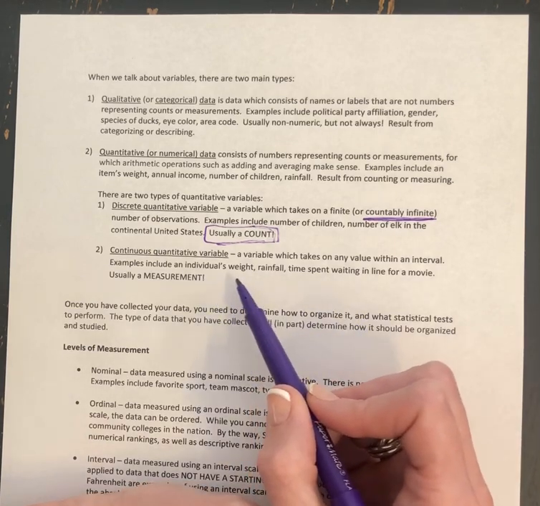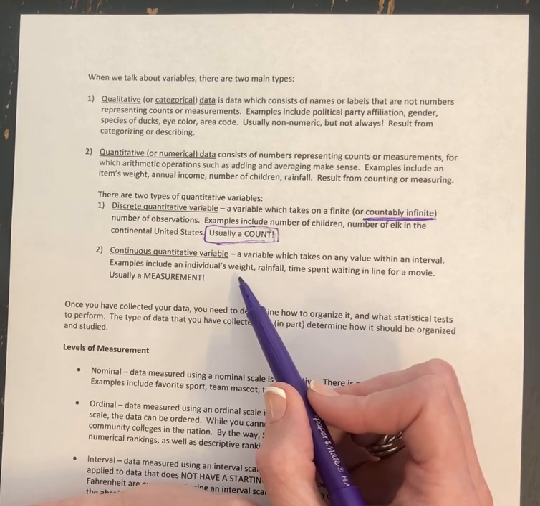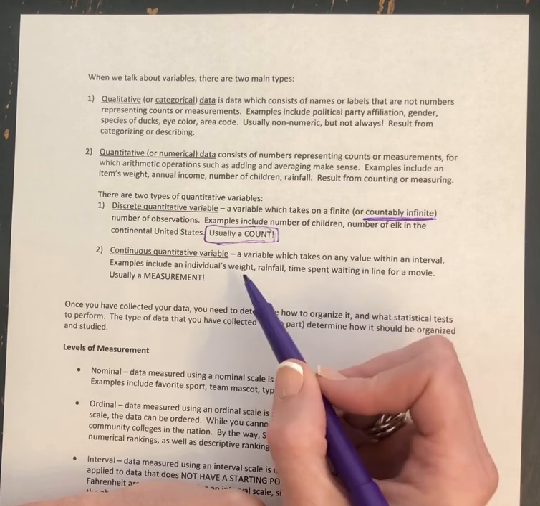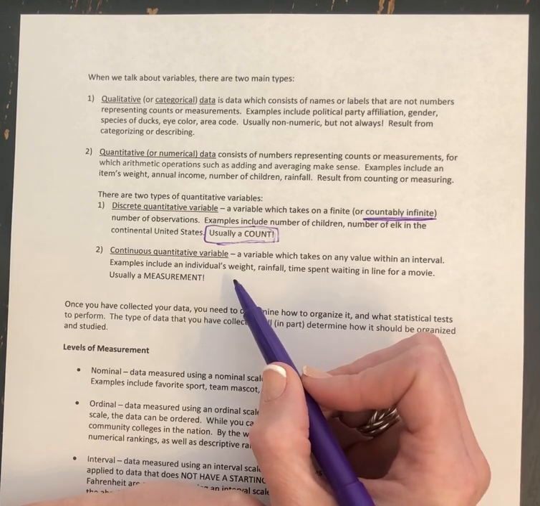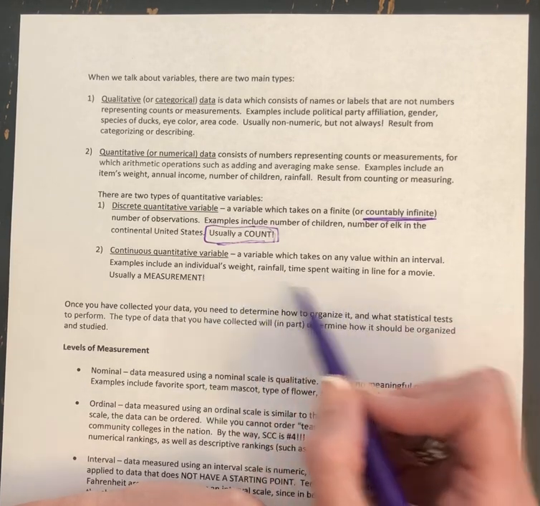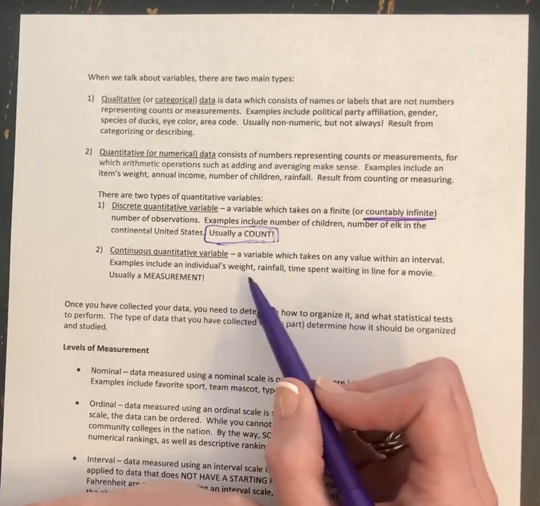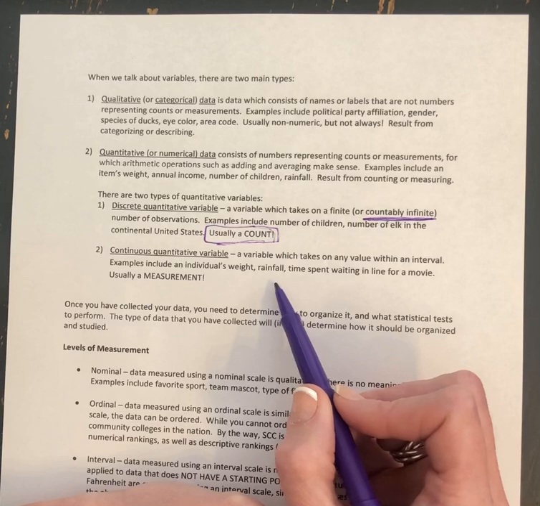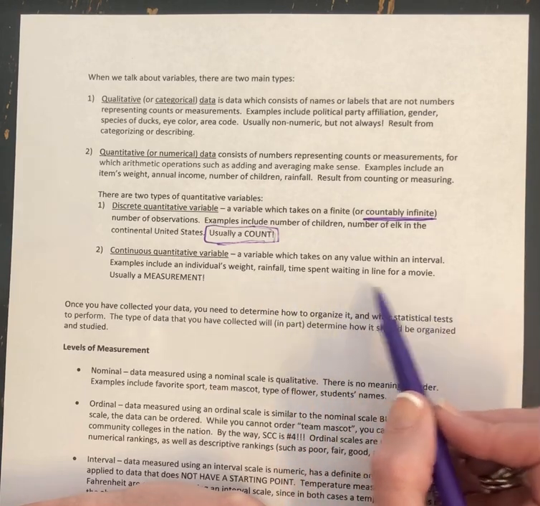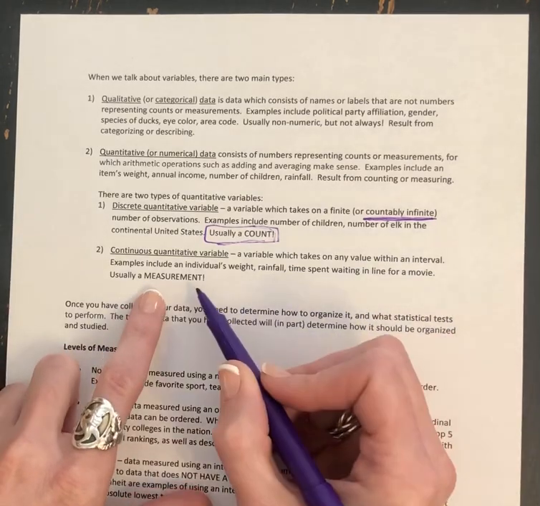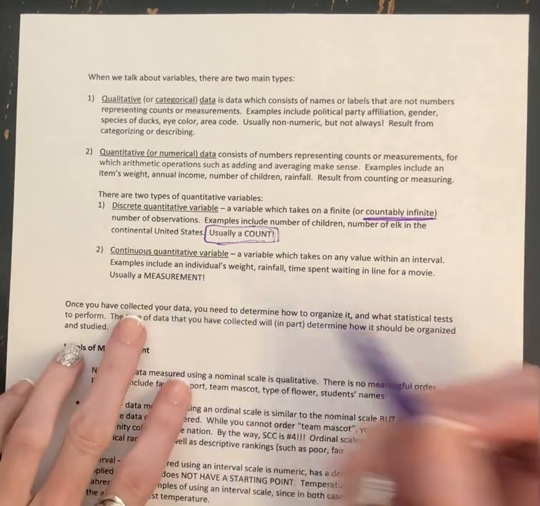So examples might include an individual's weight. Again, it's not like you could only weigh 167 pounds or 168 pounds. You could weigh 167.513 pounds, right? So we're not looking at a count, we're looking at a measurement. Other examples might include rainfall, amount of time spent waiting in line for a movie. Time is always continuous, so anything that we're measuring would fall under continuous.